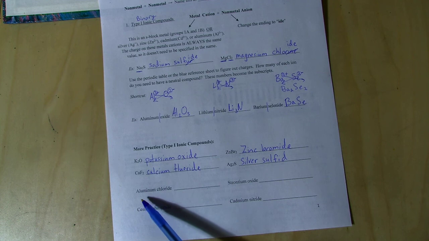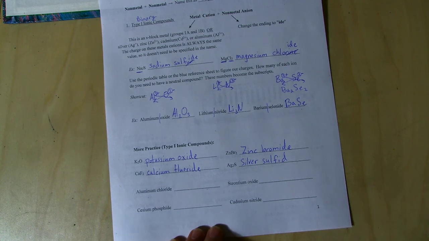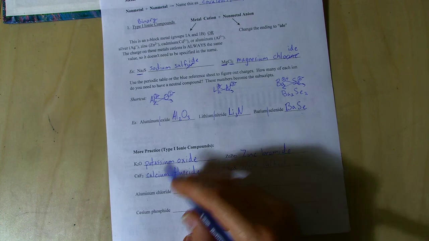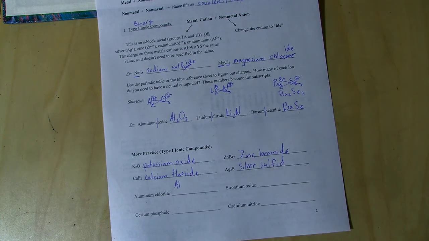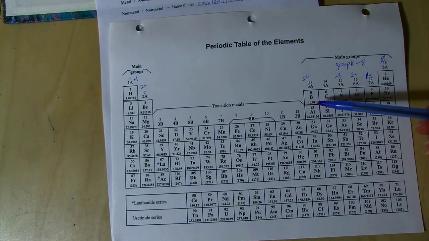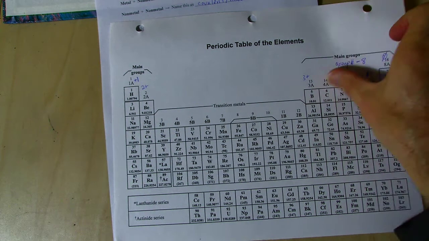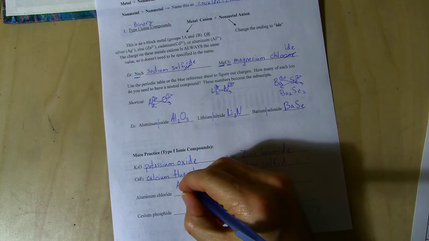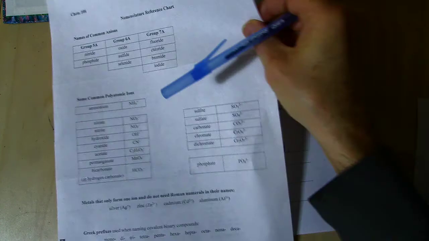All right, so what about aluminum chloride? So again, we're going to look up in our periodic table, aluminum. You look up aluminum, you'll find that that's Al. And Al is in the third group, so that's going to have a +3 charge on it. So we're going to write down 3+. And chloride is chlorine.